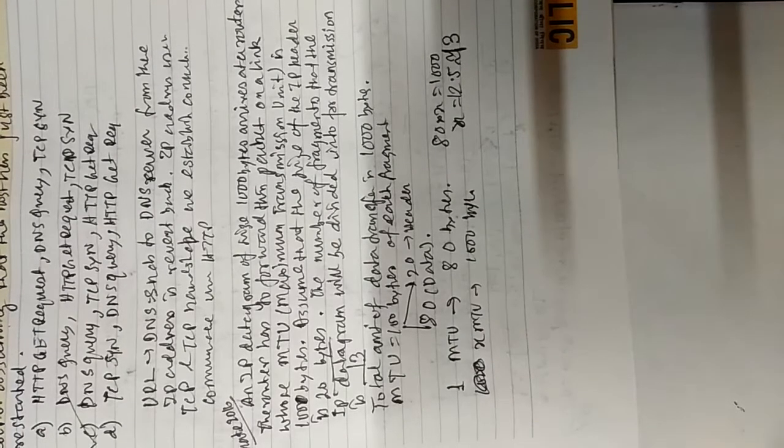Now we will go for another problem. Okay, it is given: which of the following are examples of stateful application layer protocol? I will give you the options.